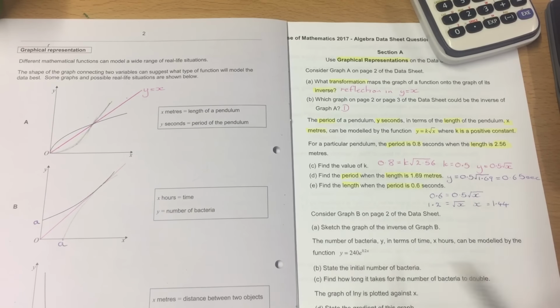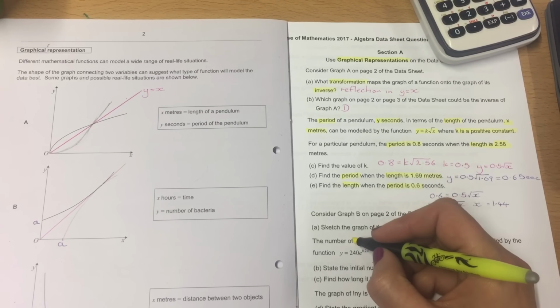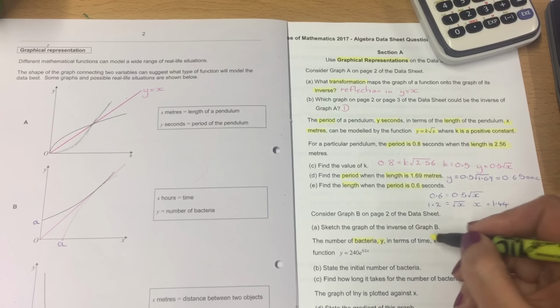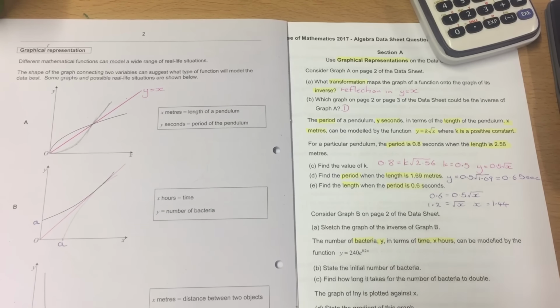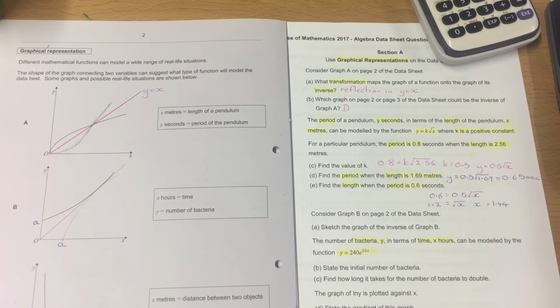Okay, so number of bacteria is y, time in hours, and we have a function. Initial number of bacteria. This is state. State basically means you don't need to do working out.